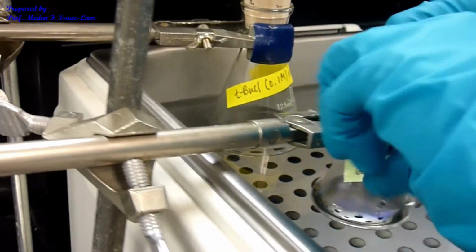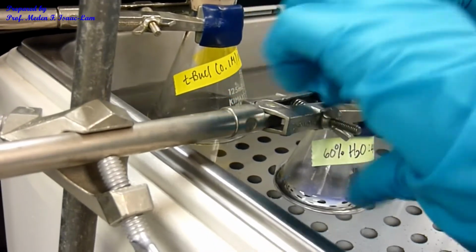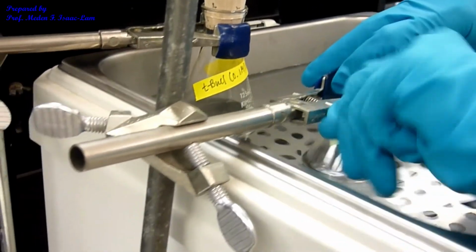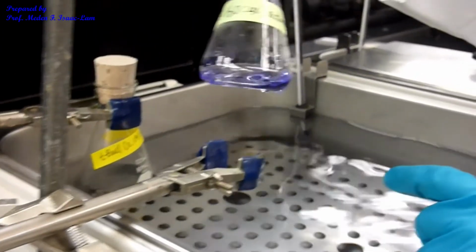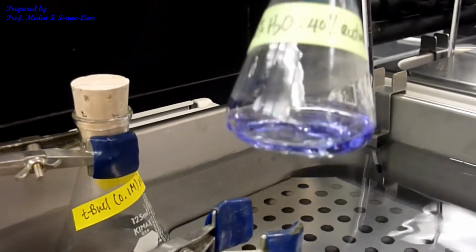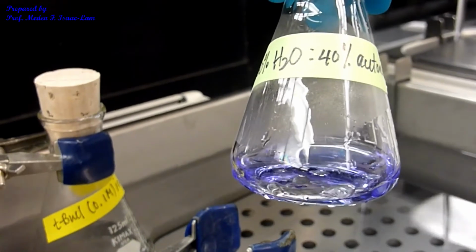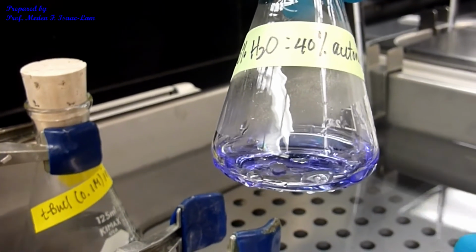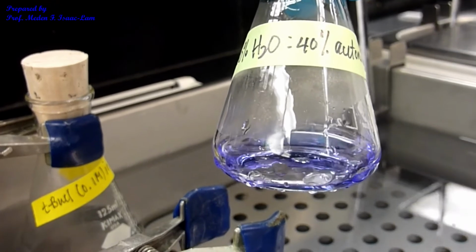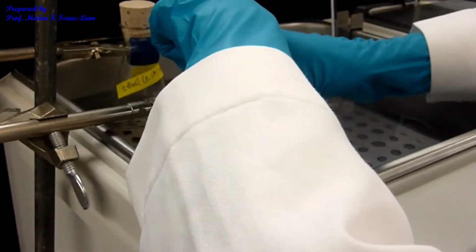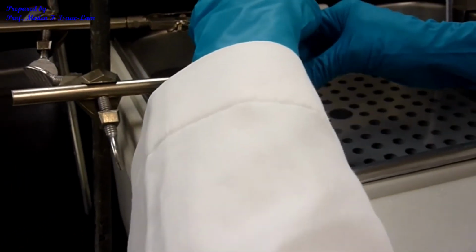So I'm going to take it out. Just to show you that it's blue. Okay, so the indicator is blue in basic solution. So remember we only mixed sodium hydroxide and water. And I put 1 drop of bromophenol blue indicator. So I'm gonna put it back into the water bath. So I'm going to clamp it back.